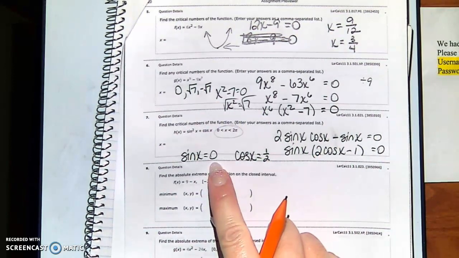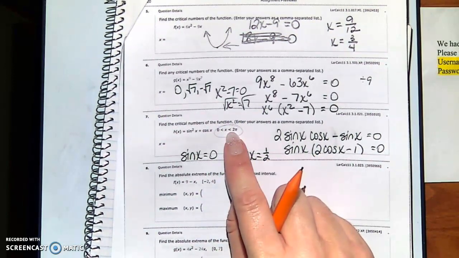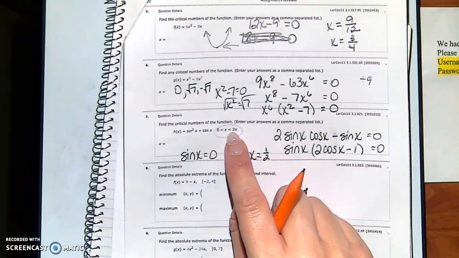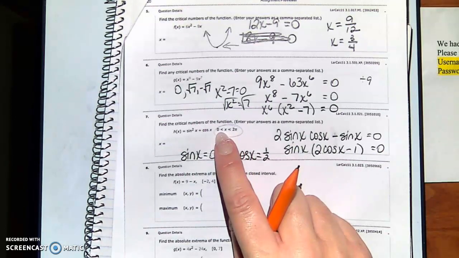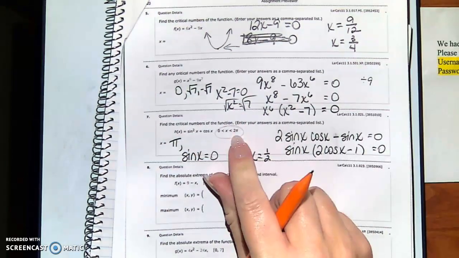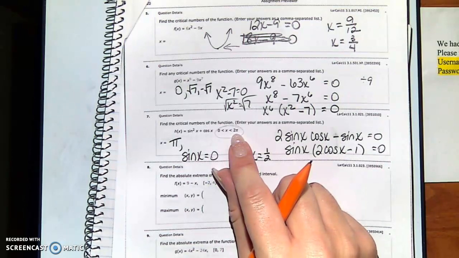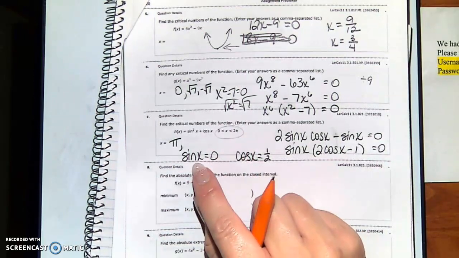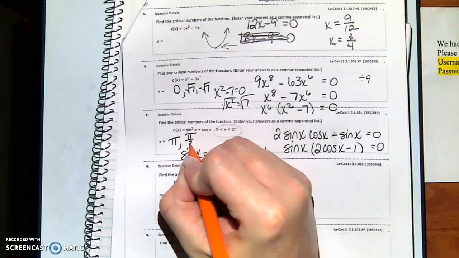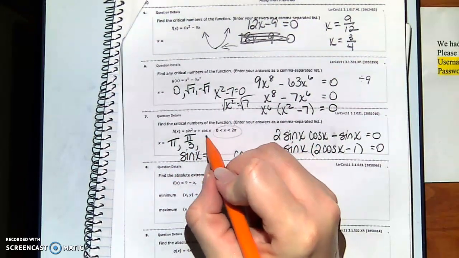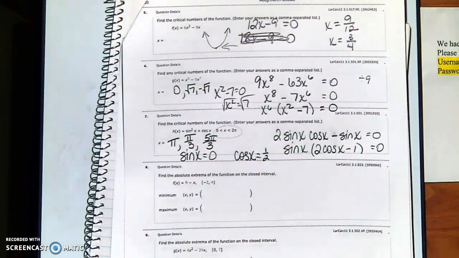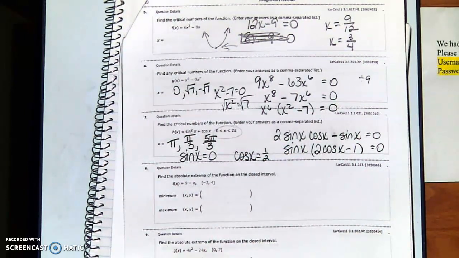So where does sine equal 0 in 1 lap of the unit circle, not including the endpoints? I would say 0, but I'm not allowed to use it. So pi. I would say 2 pi, but I'm not allowed to use it. And so that one's done. Where does cosine equal 1/2? That's going to be at pi over 3 and at 5 pi over 3. So you have 3 critical numbers for that function.